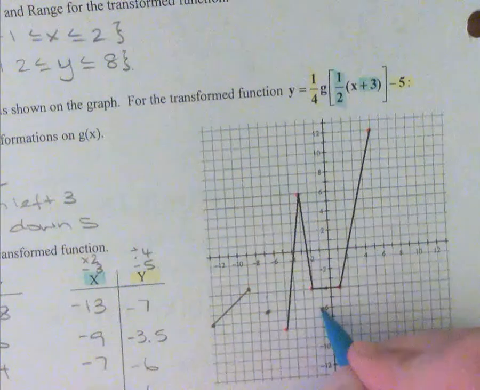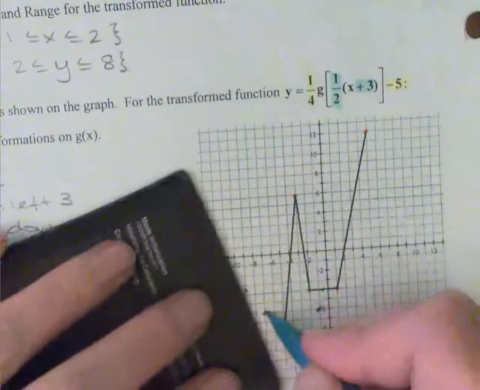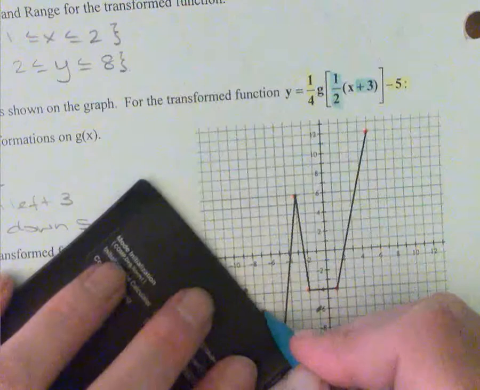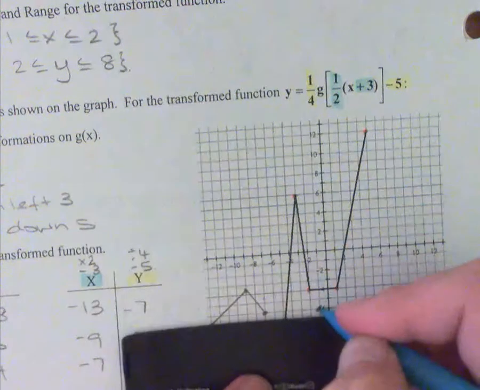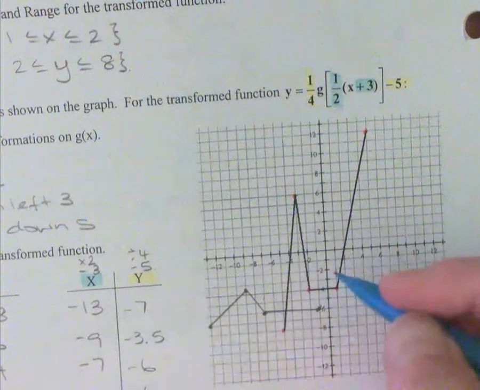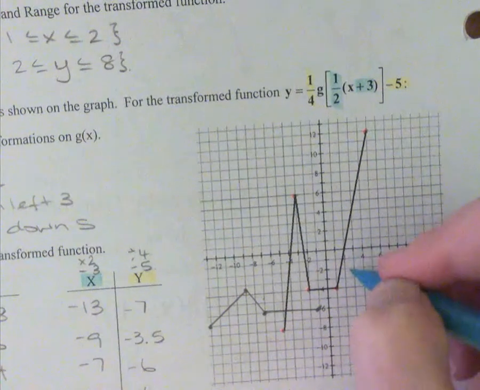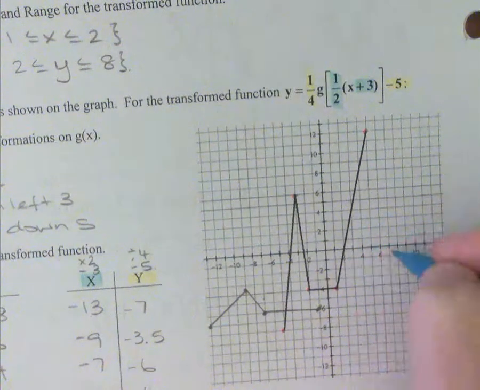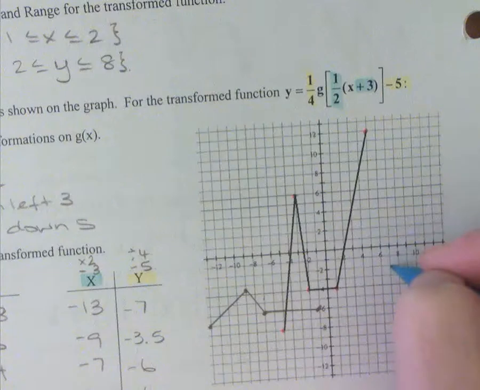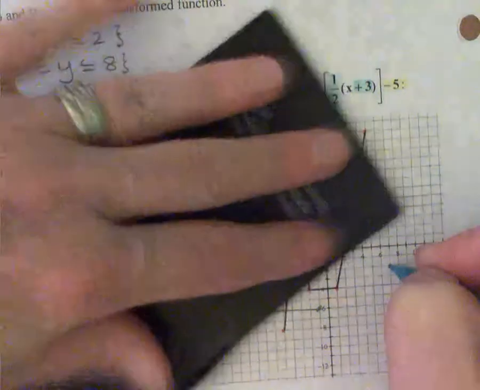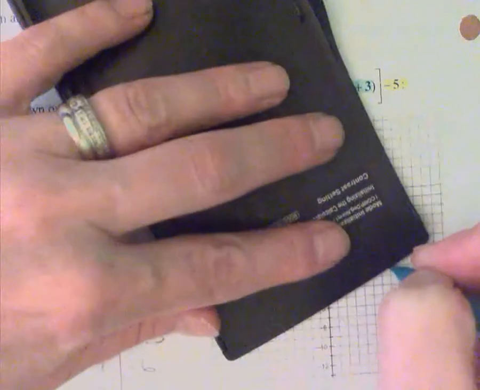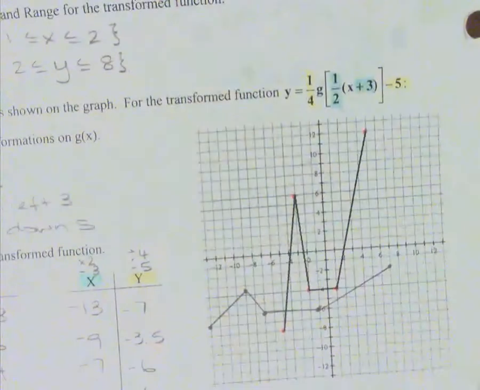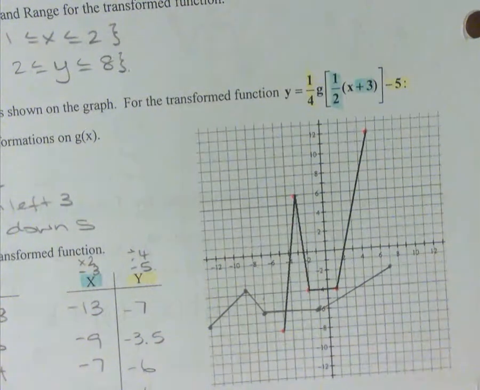And then -1, -6. And then 7 and -2. Okay, and again, it should look something similar to what you had, but stretched, compressed, or reflected.